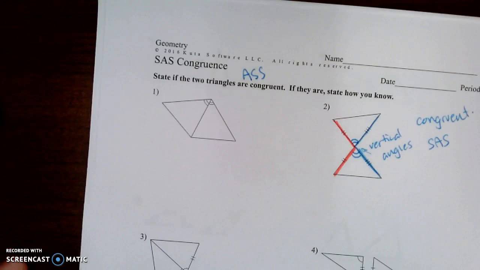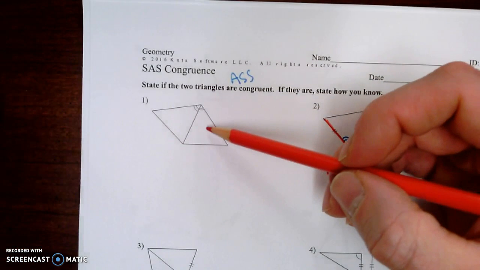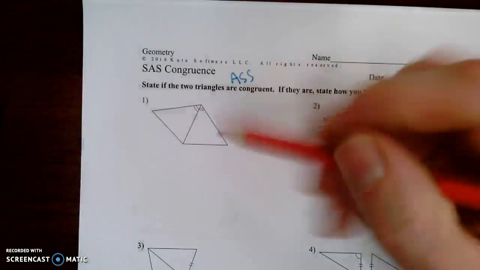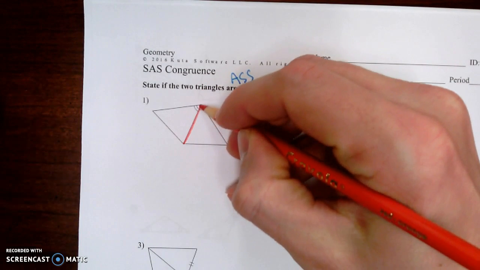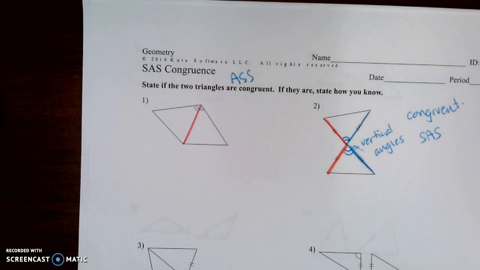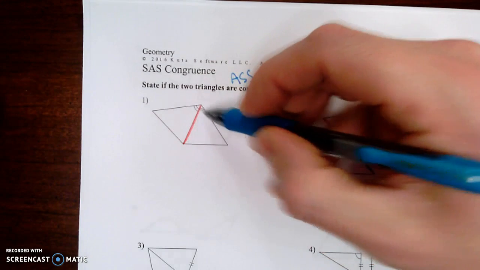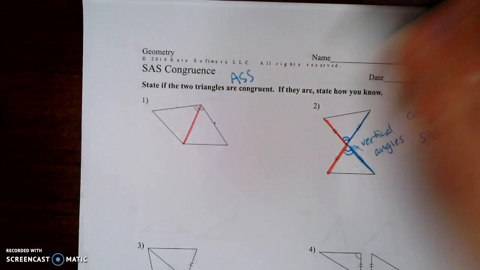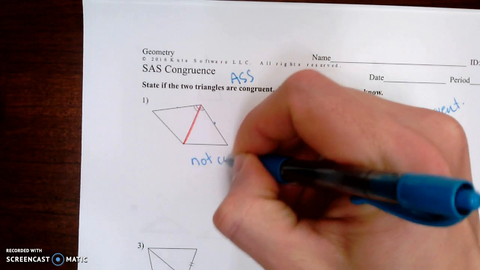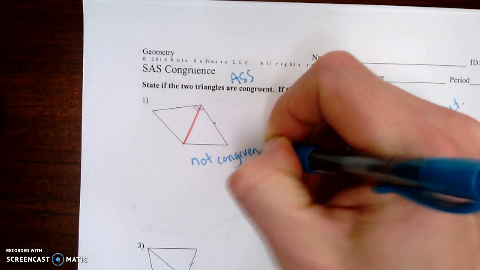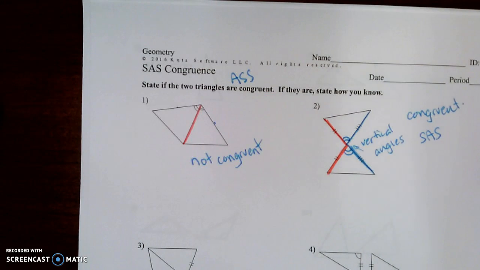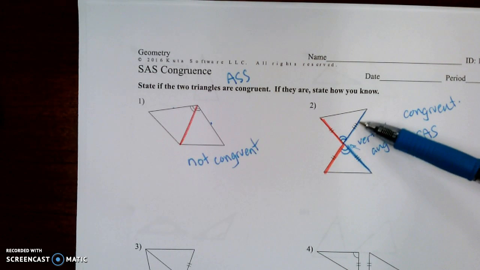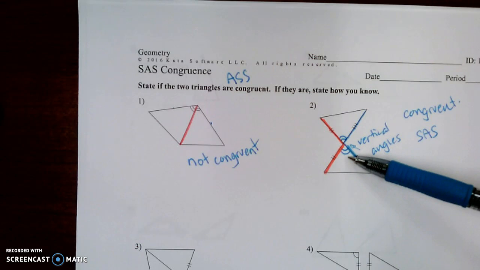No, they're not going to try and trick you here. Okay. So, for example, look at this one. We have that this angle is congruent to this angle. That's what the double arcs mean. And we have that this side here is congruent on both sides because they share it. But we only have side angle. We'd also have to know that this side is congruent to this side over here. We don't have that. So we don't know that. So we're going to call these not congruent.